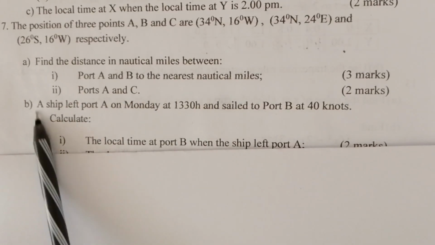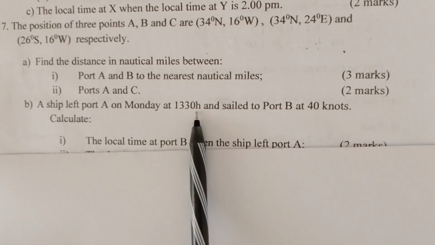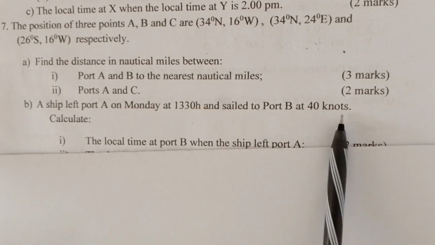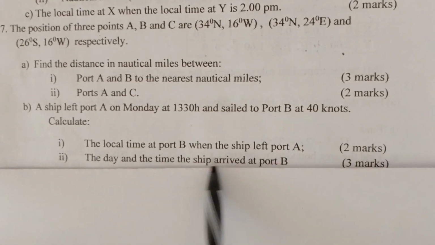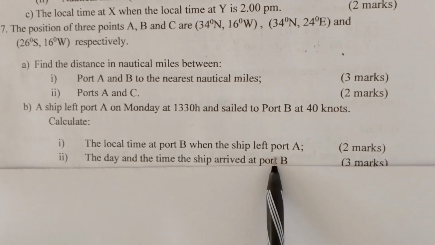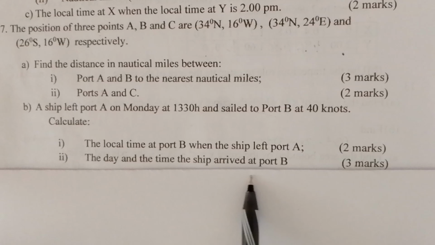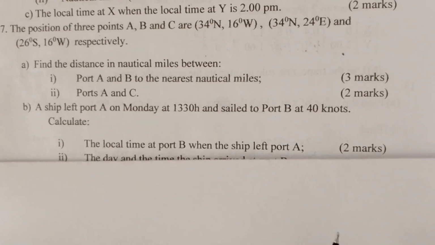And then in part B, a ship left port A on Monday at 13:30 hours and sailed to port B at 40 knots. Calculate 1. The local time at port B when the ship left port A, and Roman 2. The day and the time the ship arrived at port B.